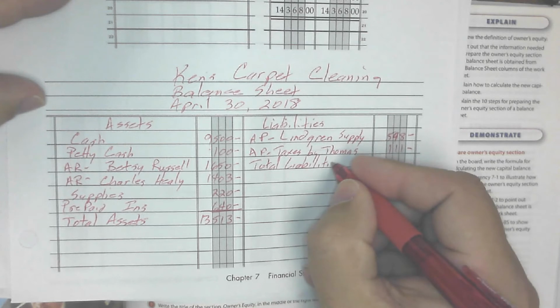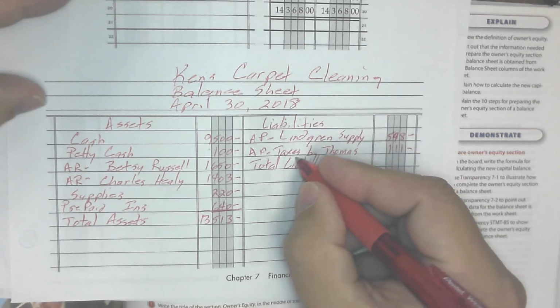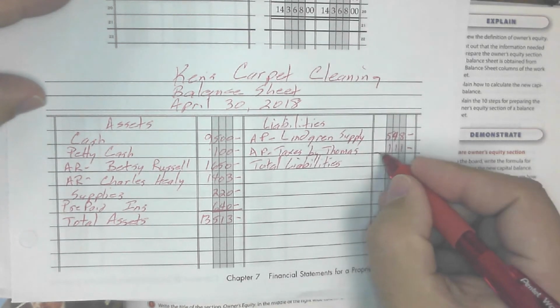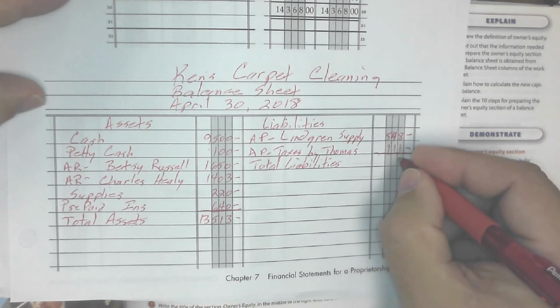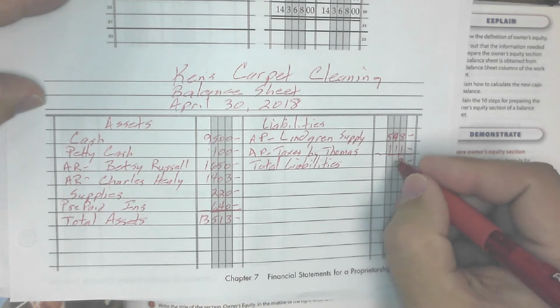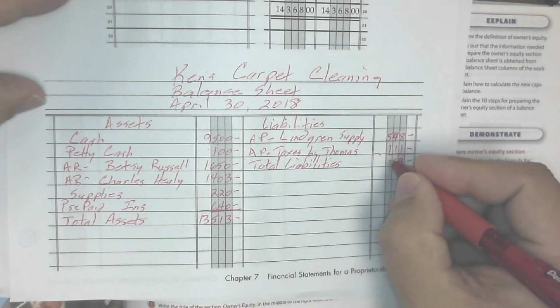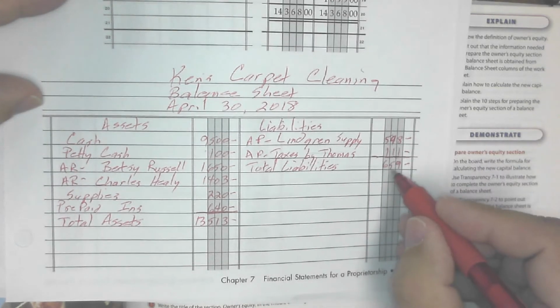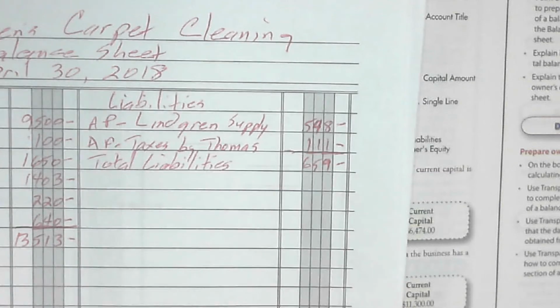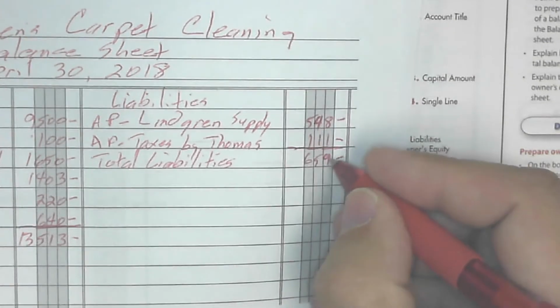So we'll total our liabilities. A little bit easier to add. There's only 2 numbers here. So $659 for our liabilities.